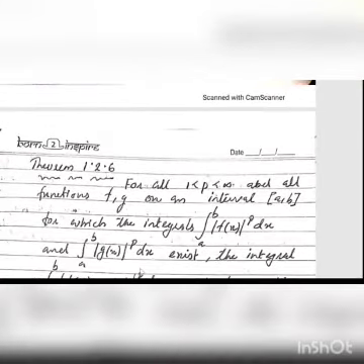For all 1 less than p less than infinity and all functions f, g on a closed interval ab for which the integral a to b mod f of x raised to p dx and integral a to b mod g of x raised to p dx exist, the integral a to b mod f of x plus g of x raised to p dx exists.